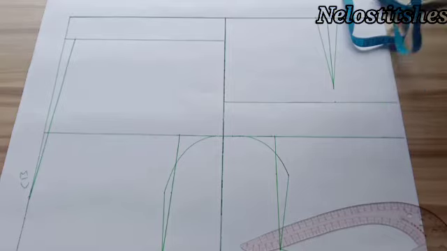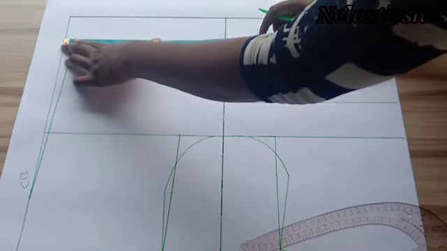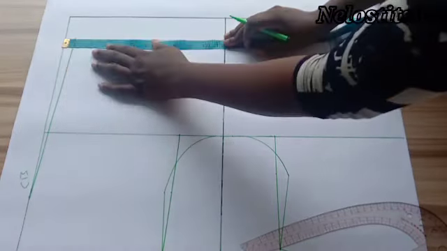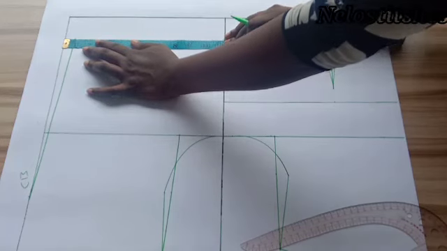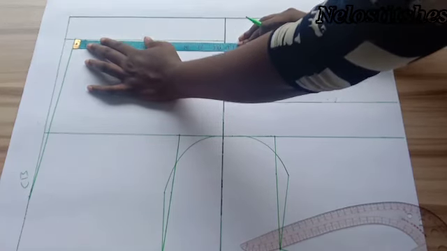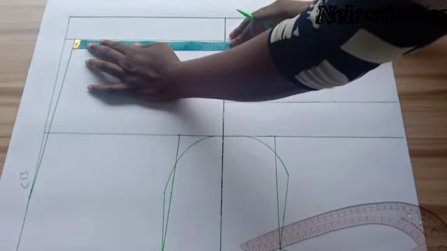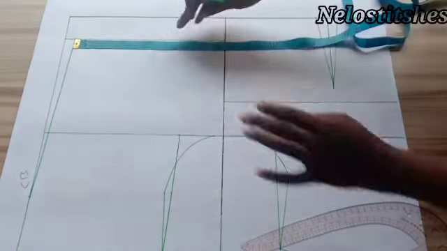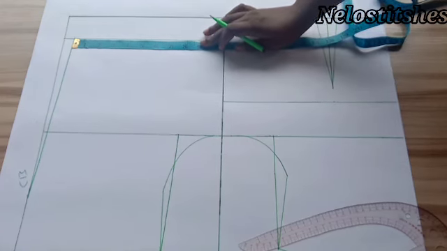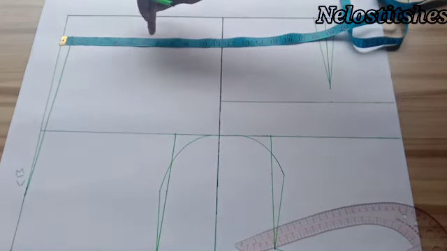Now I'm going to take my measurement. On the waistline, I'm going to take my waist circumference divided by 4 plus 1.5 inch for my dart. I'm starting from the 0.75 I marked here, not from this point.